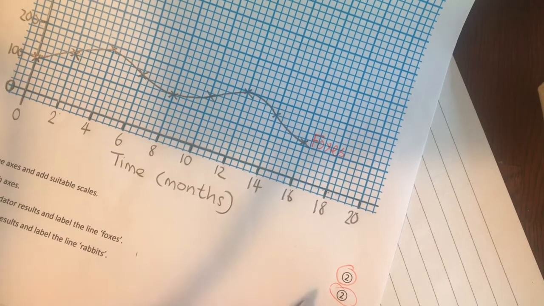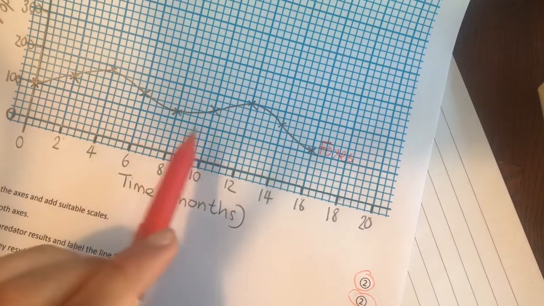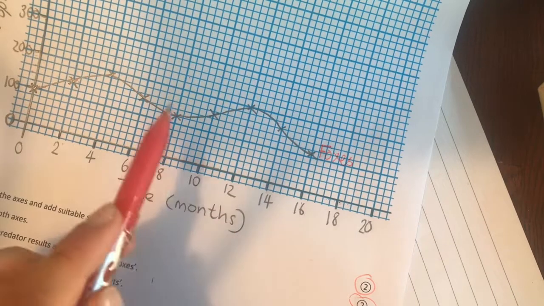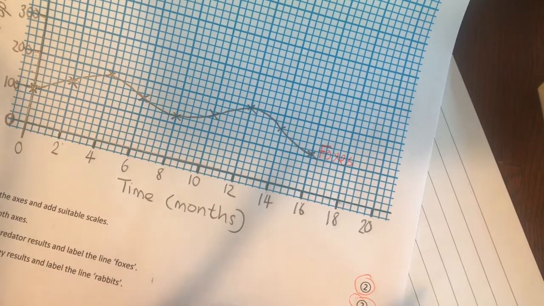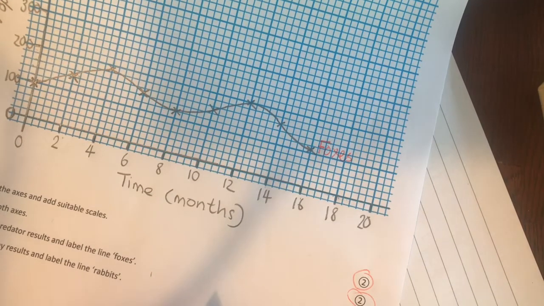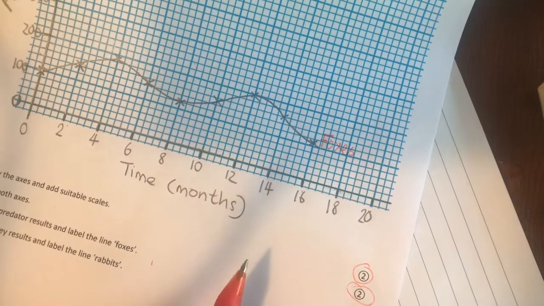I will mark this bit for you, because I'm going to get you to submit on Showbie your finished graph. So I'll let you know if you got all 4 marks for accuracy of plotting. It will depend whether you're accurate or not.